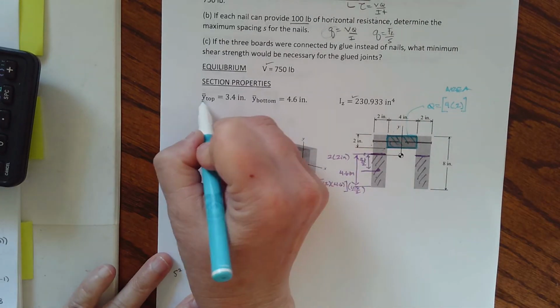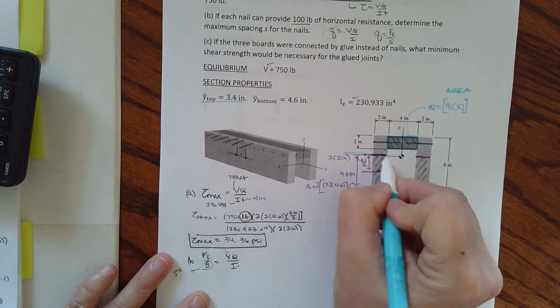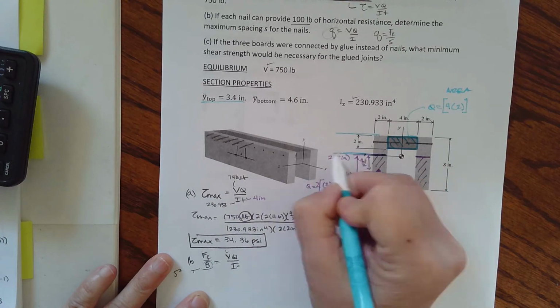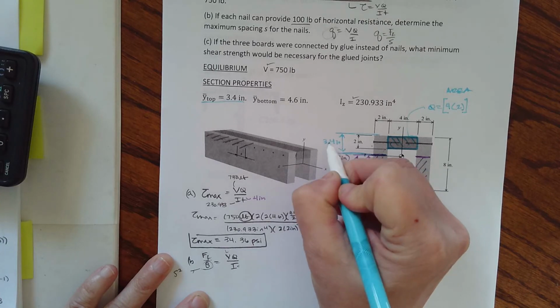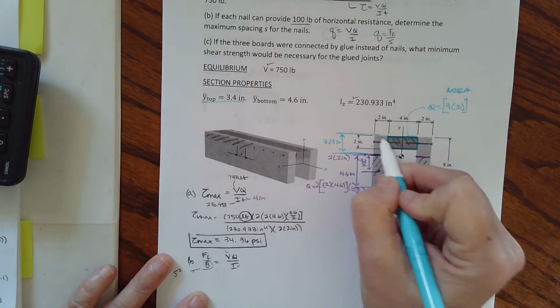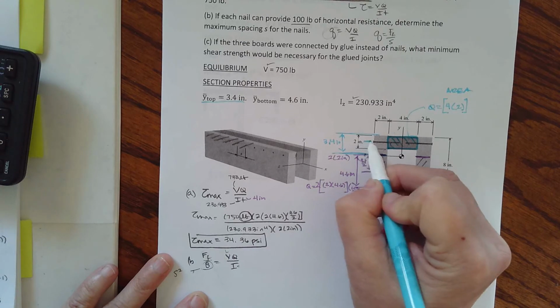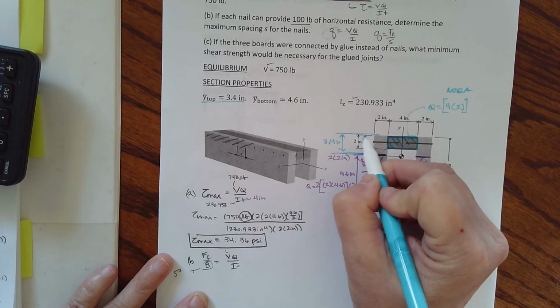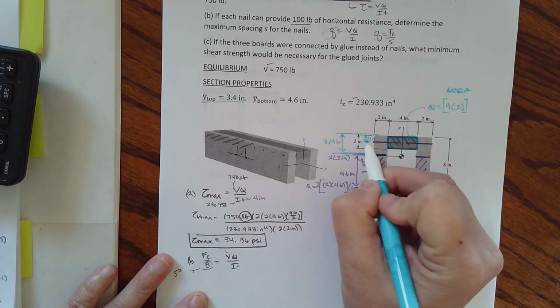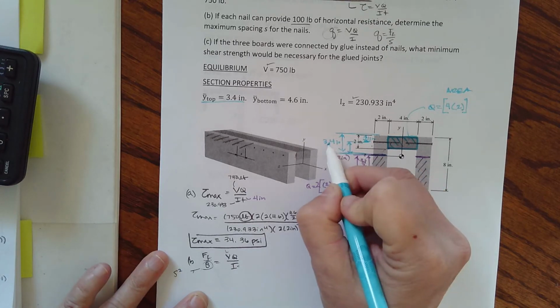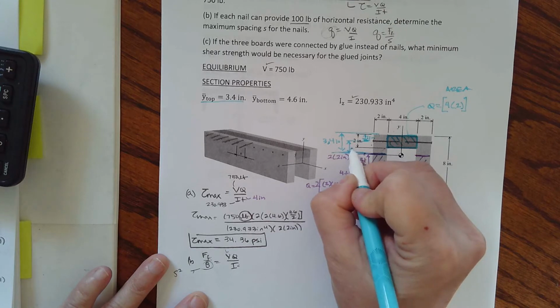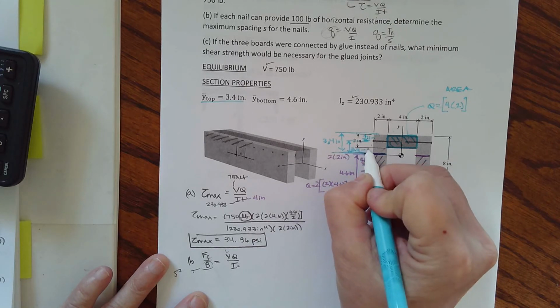Well, I'm told that y to the top is 3.4 inches, so we can go all the way to the top, 3.4 inches, okay? And I know that this top piece is 2 inches tall, which means coming back down to the centroid is 1 inch. So if that's the case, this moment arm here has to be 3.4 minus 1.